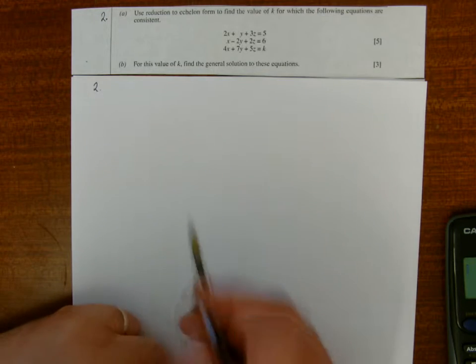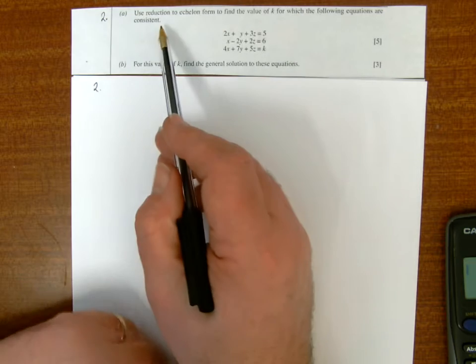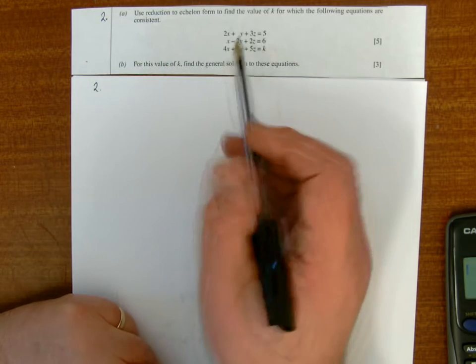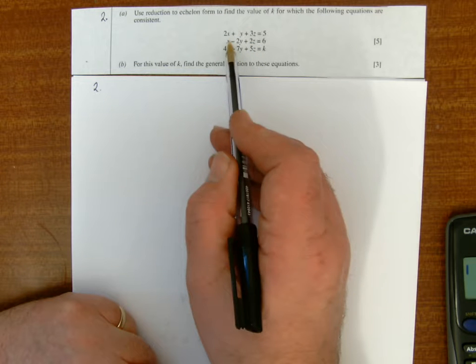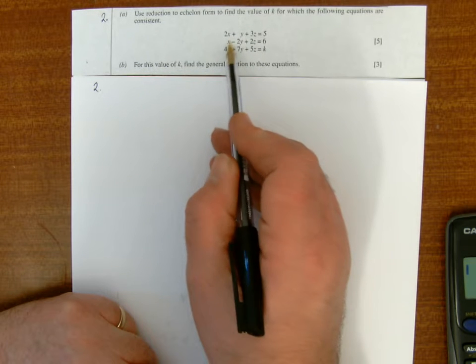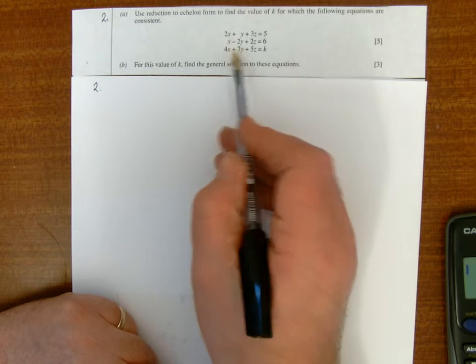Okay, for the second question then, reduction to echelon form. I want to find the value of k for which the equation is consistent. So my first job is to row reduce so I get 0 entries in these bottom 3 entries in the left hand corner here.